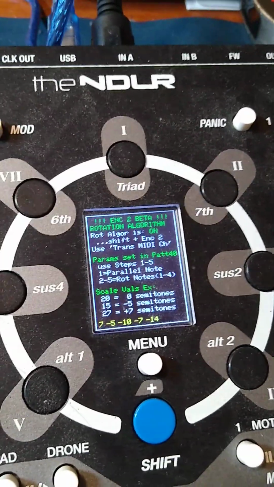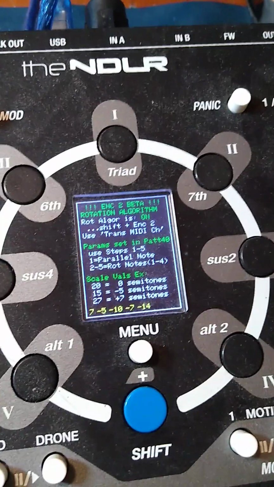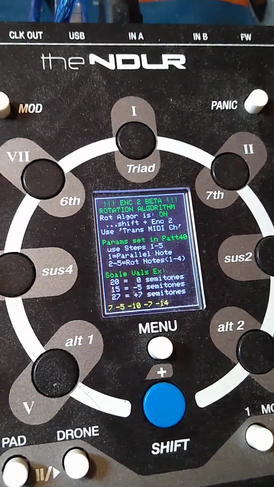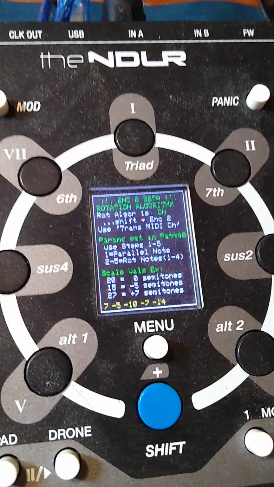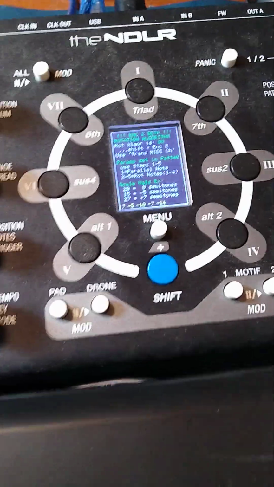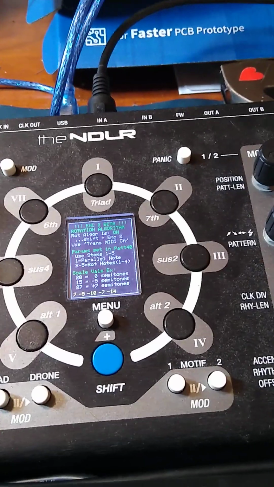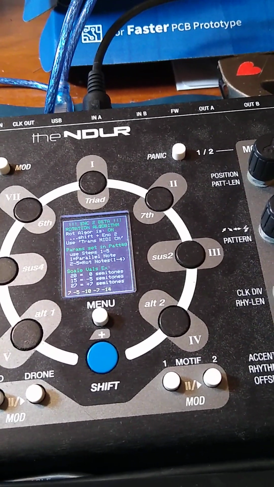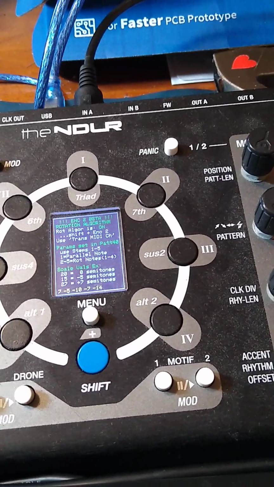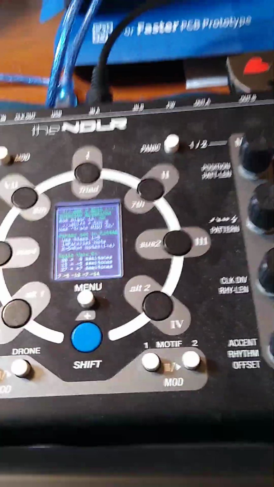And then below it explains the scale value: 20 equals 0 semitones. So if all the values are 20, then it's always going to play the same note. A 15 is equal to minus 5 semitones, and a 27 is plus 7 semitones. And I'm going to clarify that this is going to play in whatever scale the Noodler's in. So it's actually 7 quantizer or scale values. It's going to go up 7 scale values instead of 7 semitones.